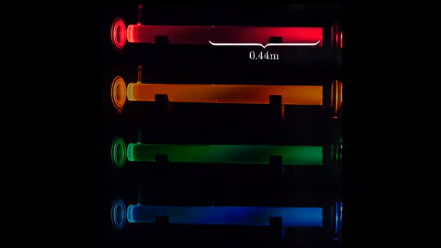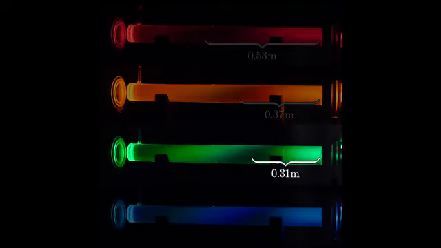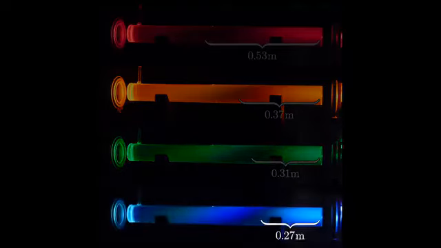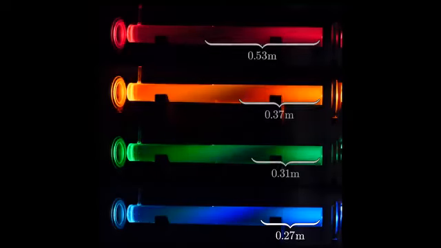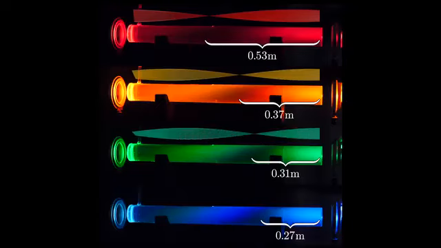Notice with red light, the distance between where it appears brightest and where it appears darkest is relatively long, whereas if you look down the colors of the rainbow, that distance between the brightest point and the darkest point gets lower and lower. So what you're seeing, in effect, is how red light twists slowly, whereas light waves with higher frequencies get twisted more aggressively.